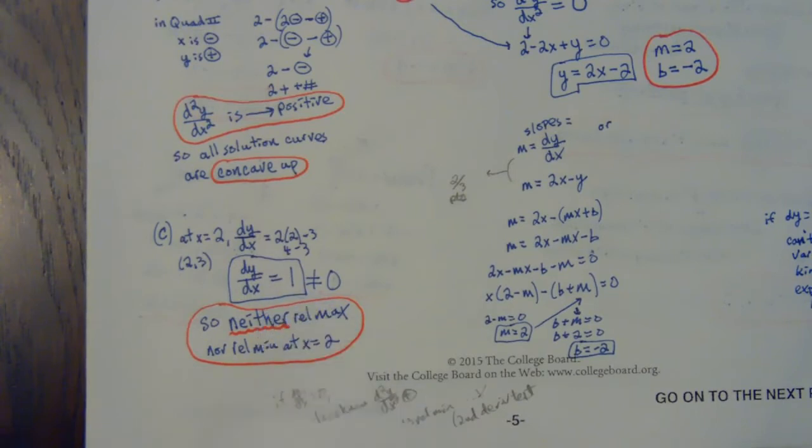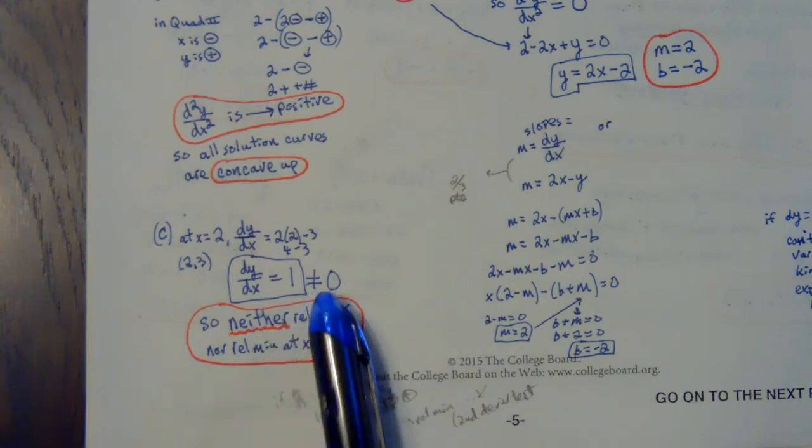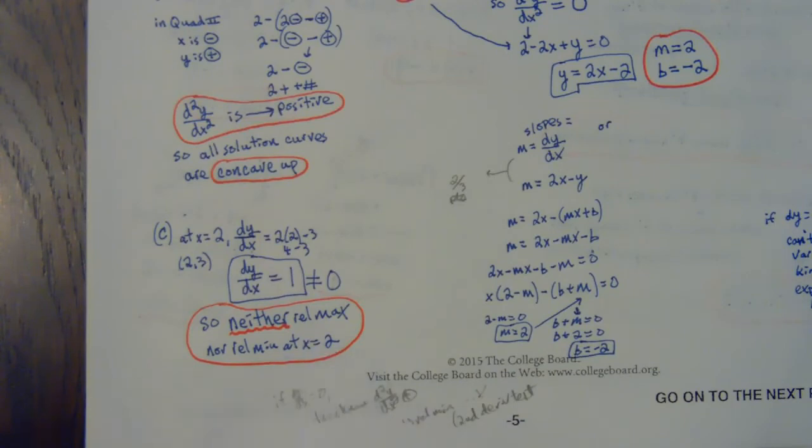So when I got 1, I was like, well, if my derivative is equal to 1, that means it can't be a max or min, right? Your graph has to level off right there. You have to have a horizontal tangent line to be a max or min. If your derivative is equal to 1, that means your function is going up. It's increasing because your derivative is positive. You have a positive slope there. So it's neither a max or a min since that derivative is not equal to 0. So it just kind of ended the problem right there. It was neither.